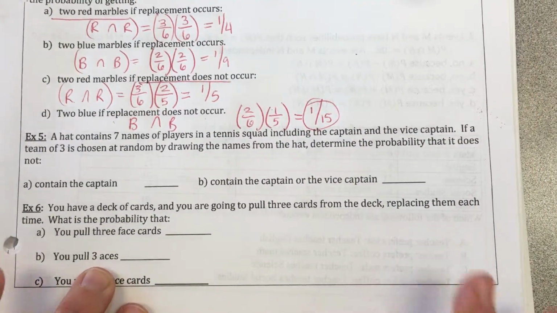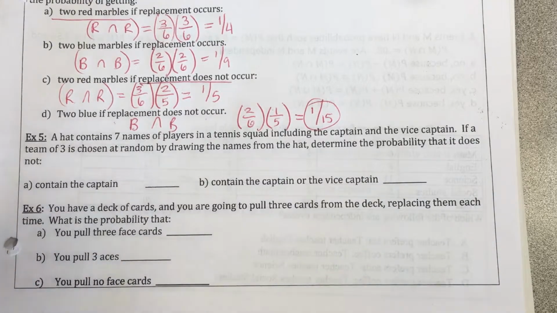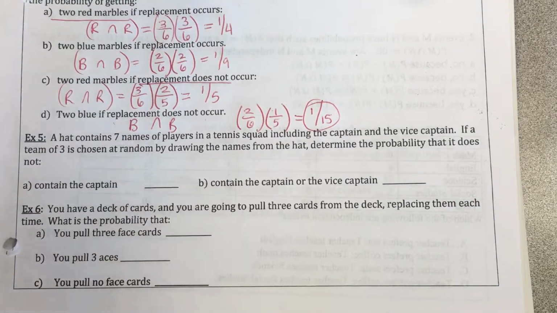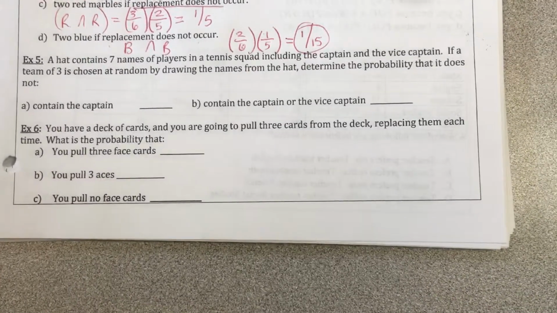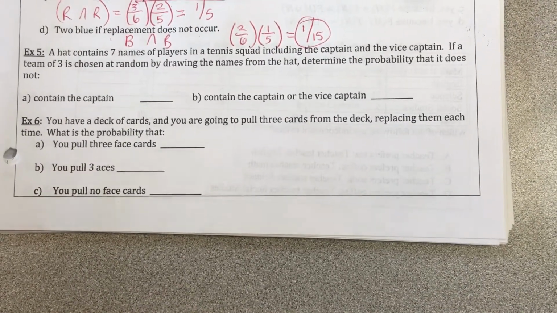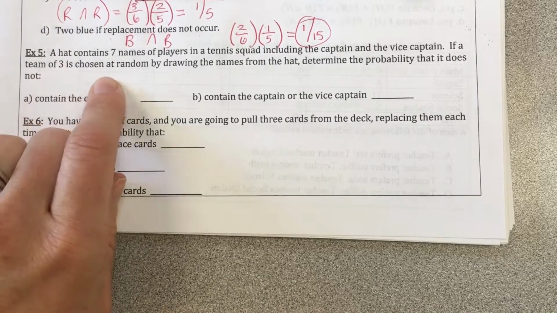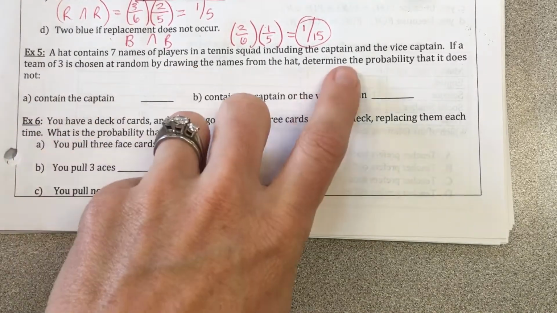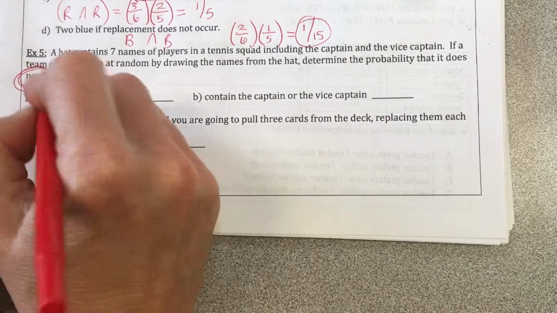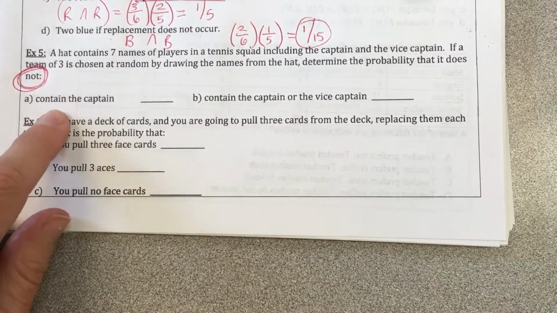Questions? All right. A hat contains 9 names of players in a tennis squad, including the captain and vice captain. If a team of 3 is chosen at random by drawing the names from the hat, determine the probability that it does not contain the captain.